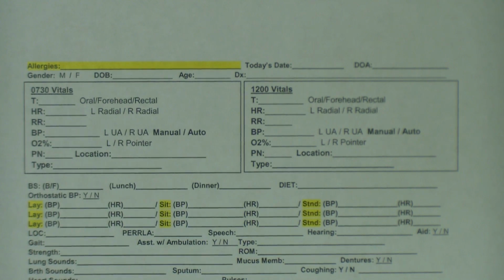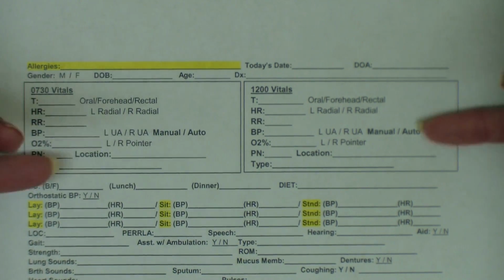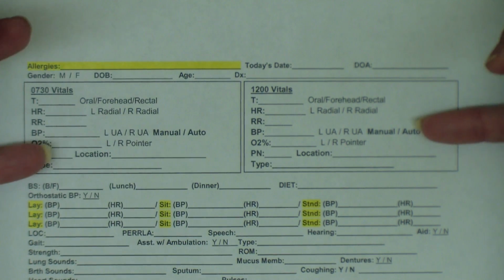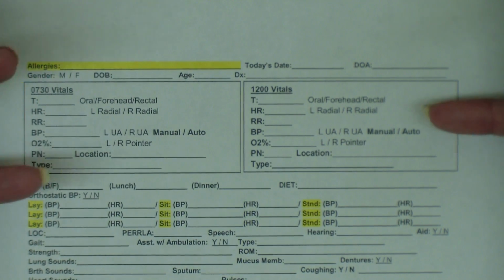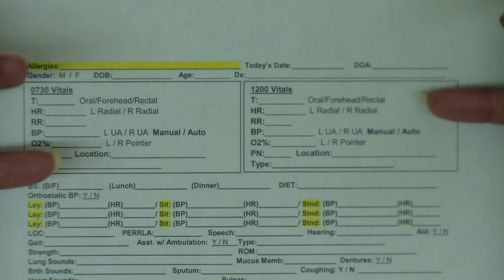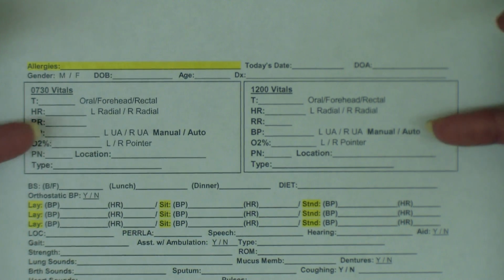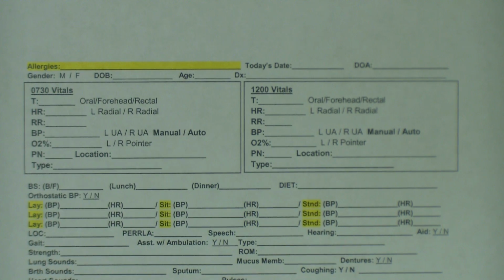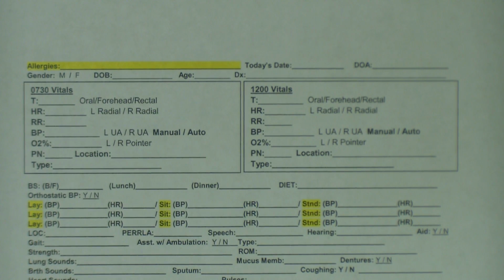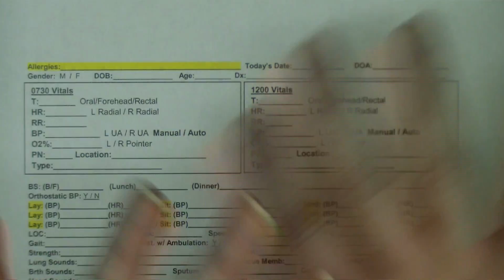Is their IV running? Is it dripping? When I got report, they told me what the IV's running at and in what arm or extremity. Is it in the proper place, and is it running at the right rate? If they're on oxygen, is their oxygen on? Hint, hint. It might be in their nose, but don't assume it's on, and don't assume it's on the right amount. So I'm checking all of this.